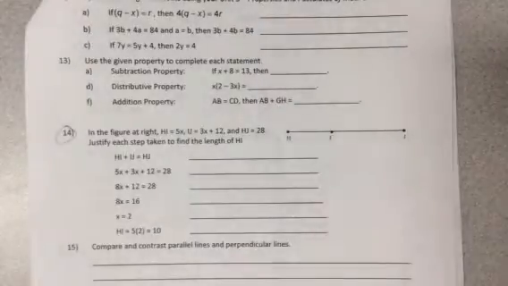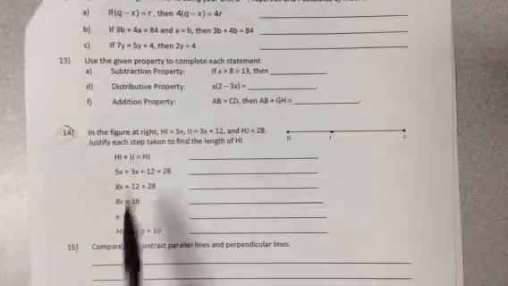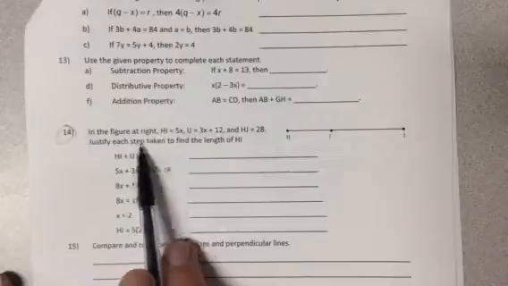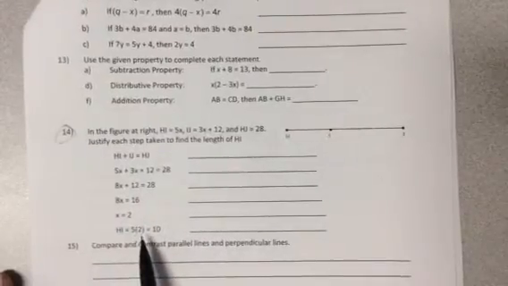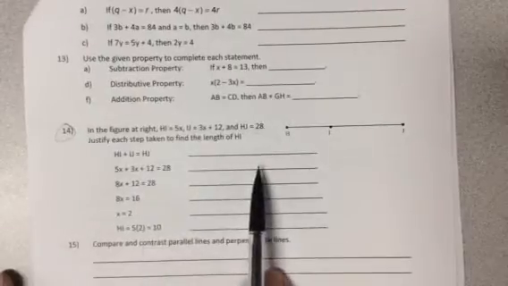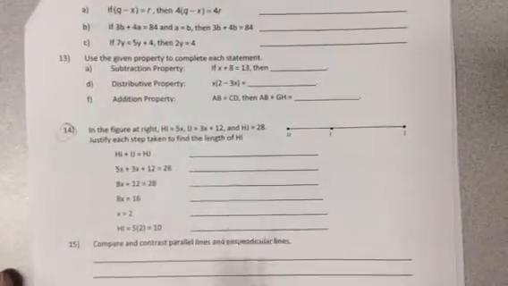Okay, number 14 is an example of a proof, or in other words, we need to justify each step. So sometimes it's a little trickier when they give us the left side. They give us all the work, and you'd think that'd be easier, but if we combine like terms, it's easy to write, "I combine like terms." So we have to look at what they did on each step.